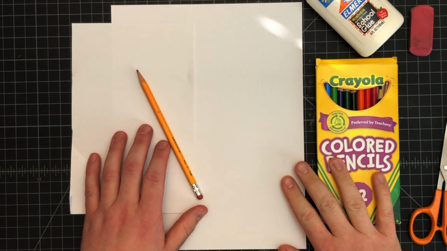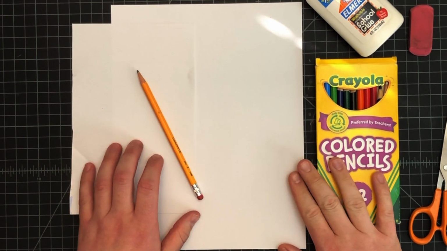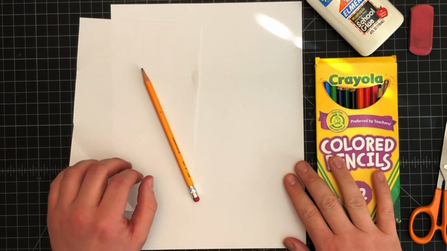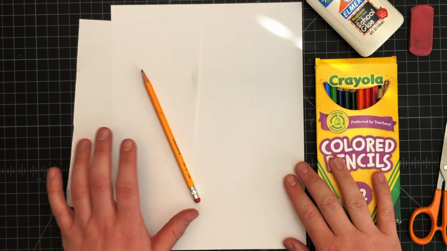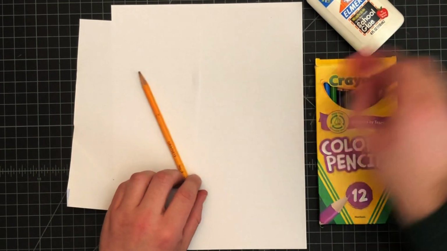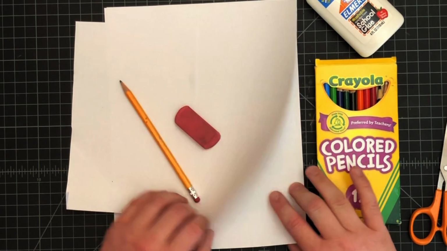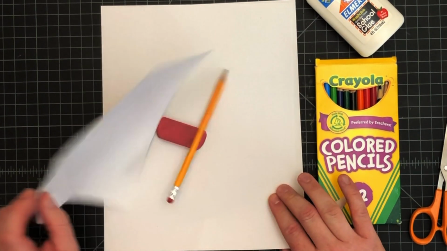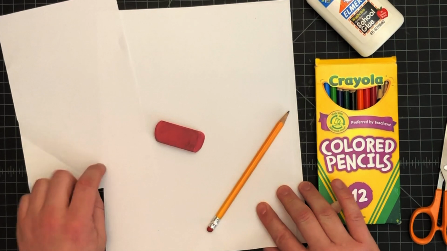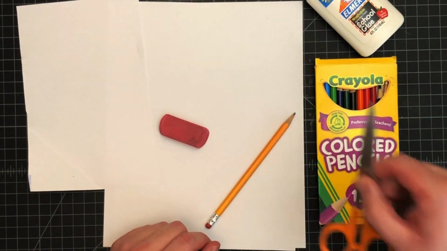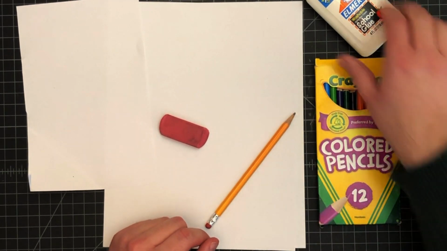Today we are going to start a new picture. We're going to be making a 3D style landscape, and you're going to need a few things to do that. You're going to need a pencil and an eraser. You're going to want two full-size pieces of paper. You're going to want a scratch piece of paper to do some quick sketches on. You're going to need some colored pencils, some scissors, and some glue.